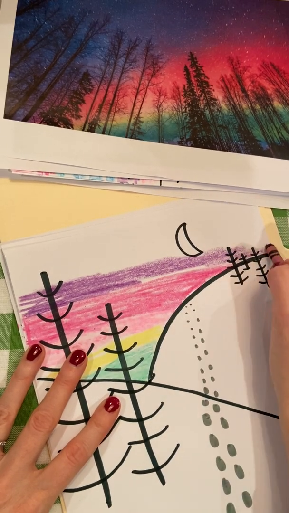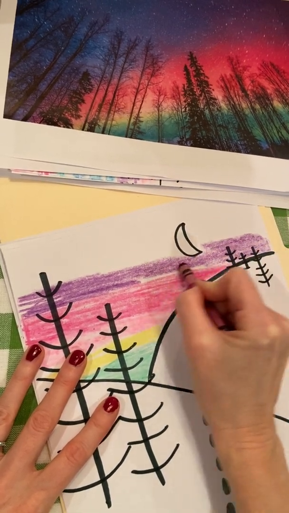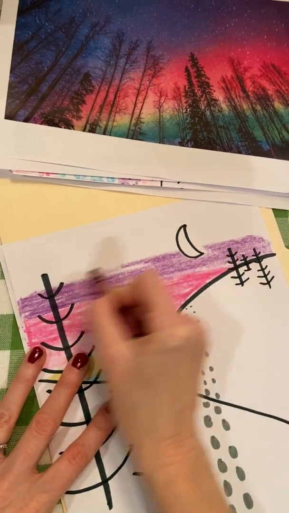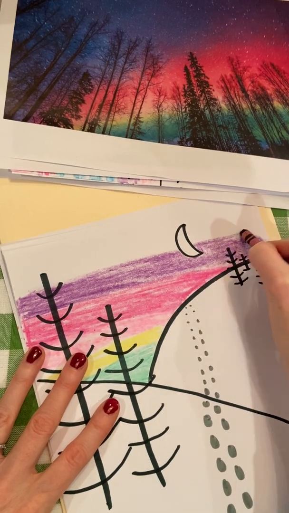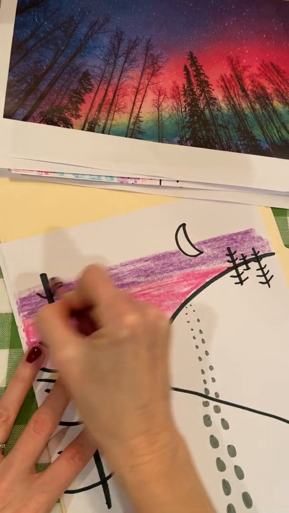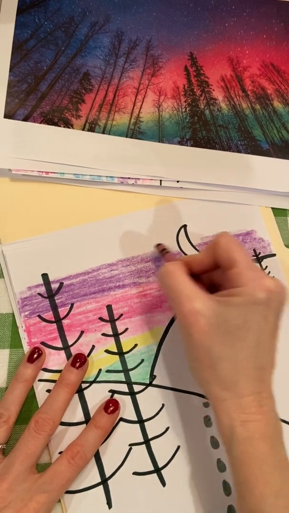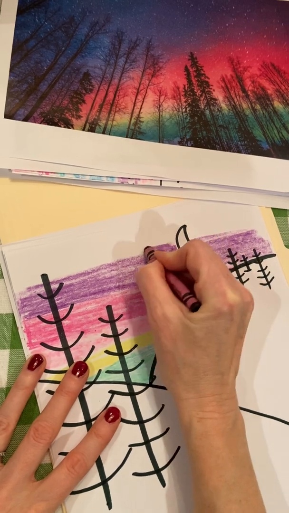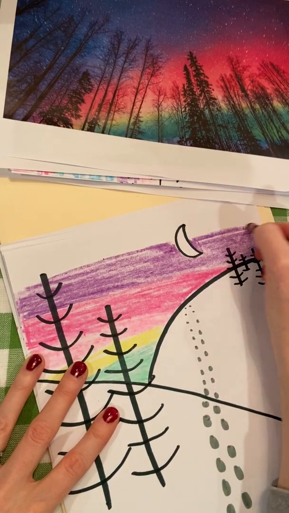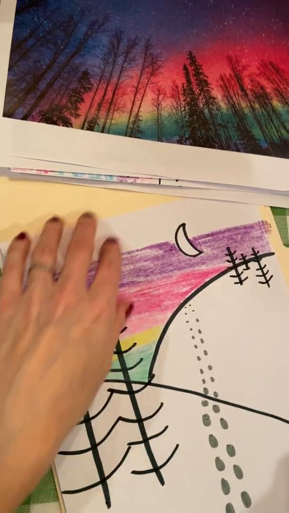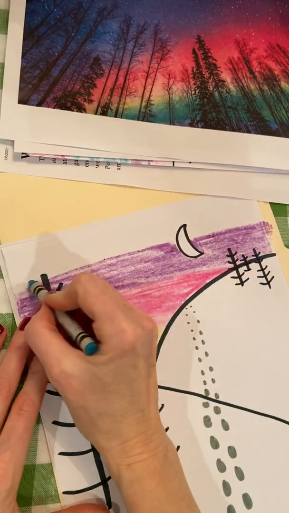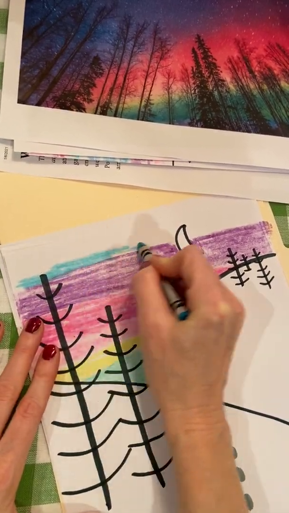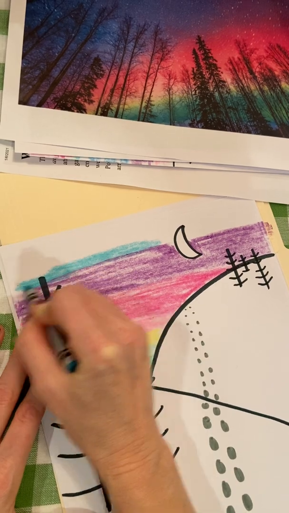And I'm going to be careful not to color in my moon, again, because I want that cool contrast of the white moon against this beautiful background. Okay, I think I'm going to make this purple part a little bit thicker here. And you probably need more time, so please feel free to pause the video. I'm going to go in with a few different shades.